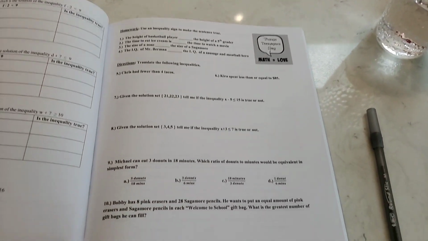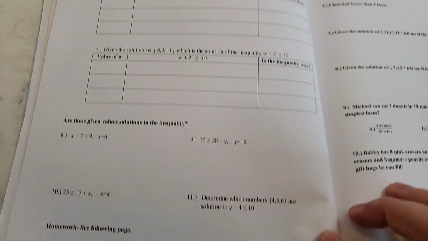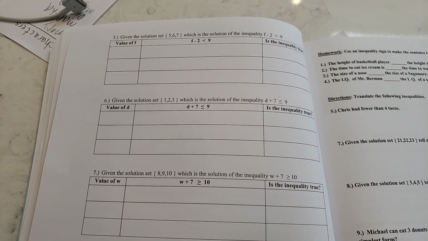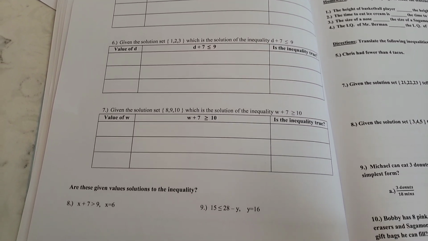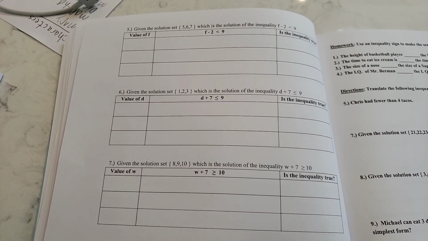Now I know it says homework is the following page. This is not your homework. Just these. I decided I was going to make your day, what's today? Thursday. Your Thursday a very, very easy day. So when you're done with these few problems, go ahead and post them on your Google Classroom.